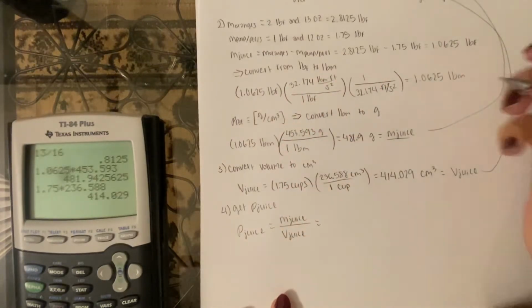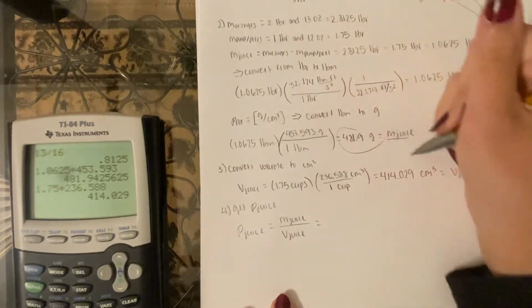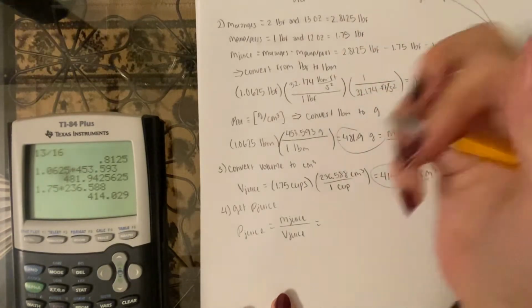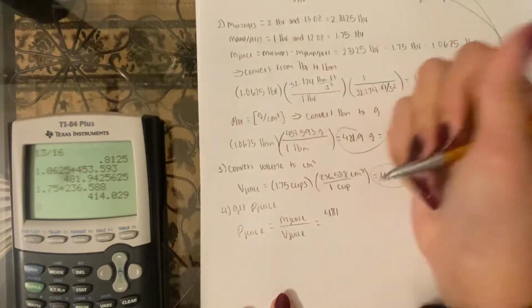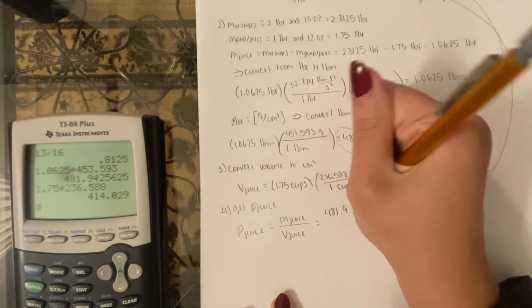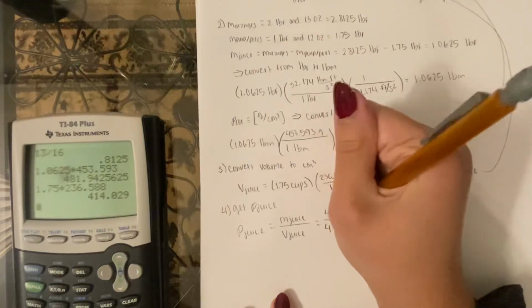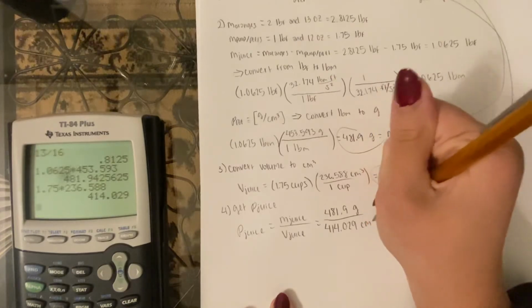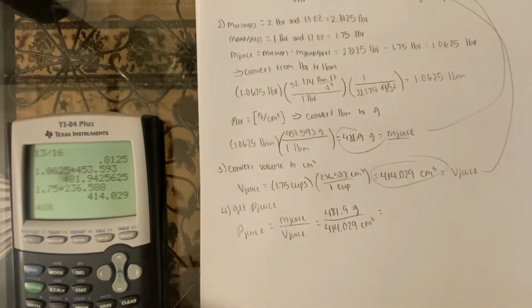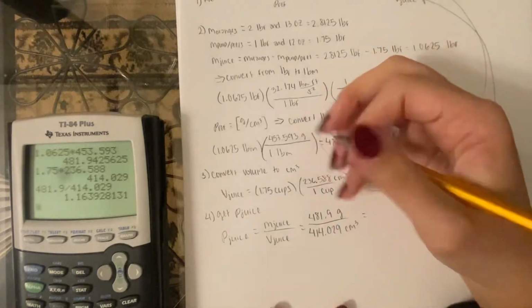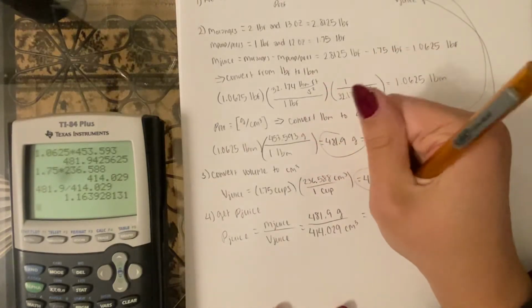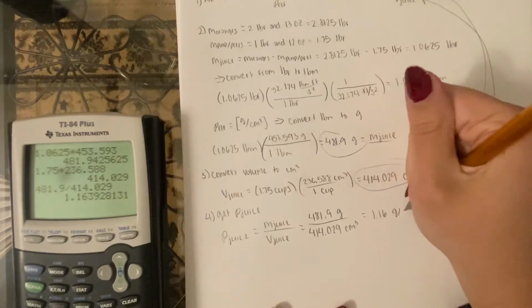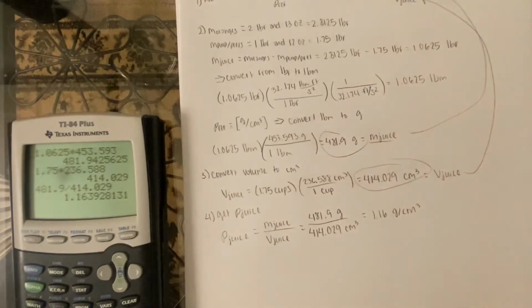And that is going to be 481.9 grams over 414.029 centimeters cubed. And that's going to give us a density of the juice equal to 1.16 grams per centimeters cubed.